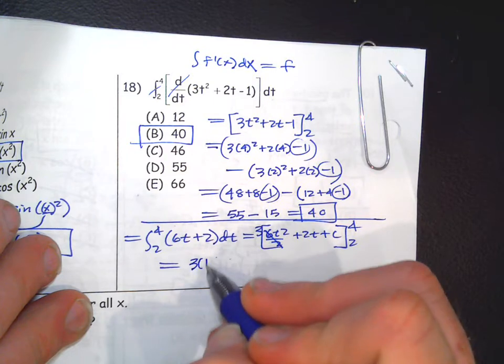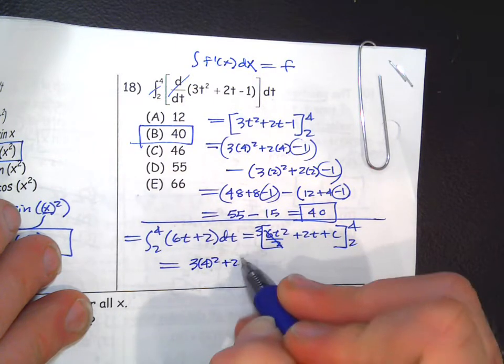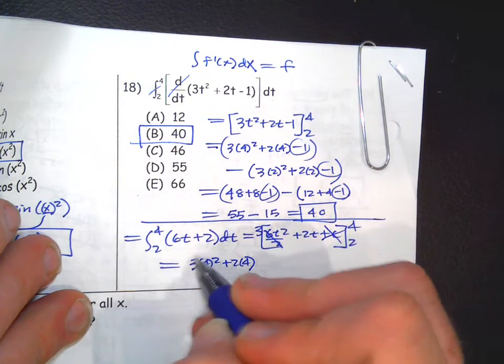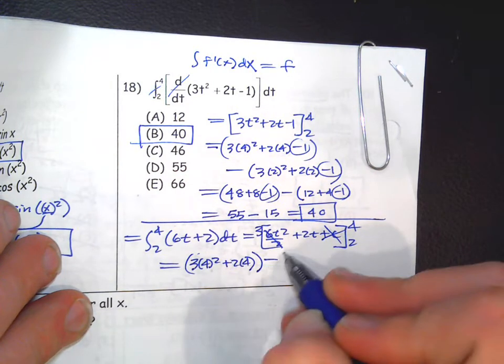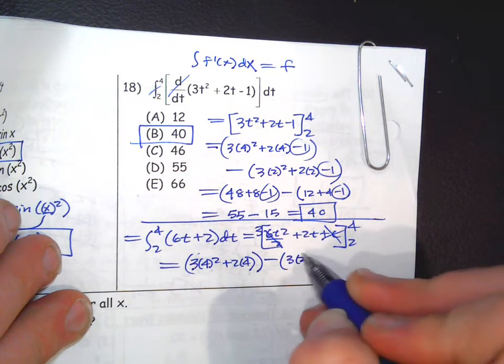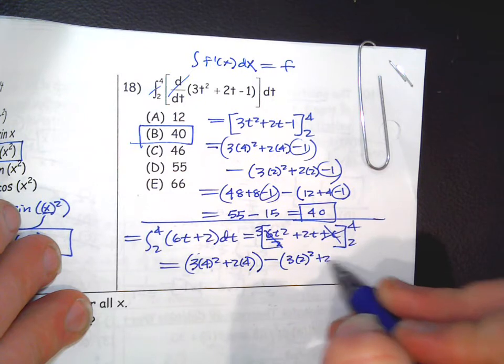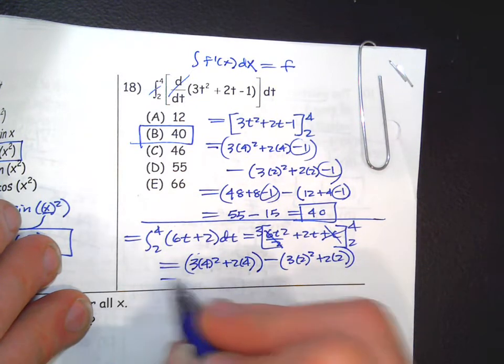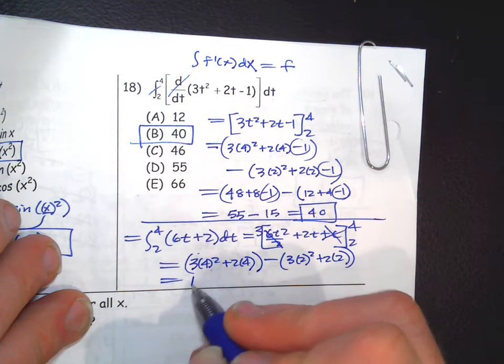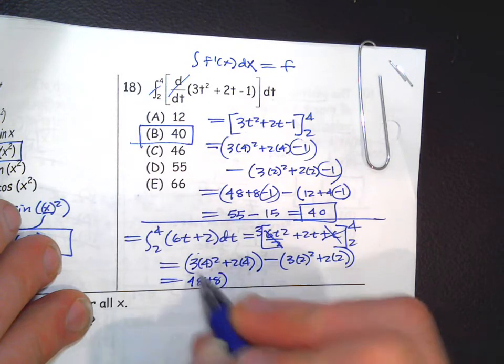3 times 4 squared plus 2 times 4. We don't need to put the c in a definite integral. Minus 3 times 2 squared plus 2 times 2. So that's going to be 3 times 16 is 48 plus 8.